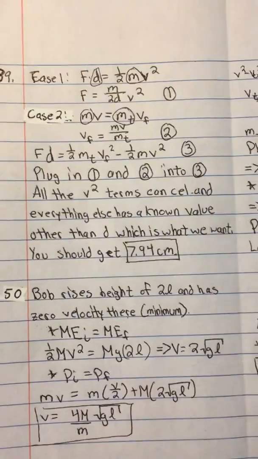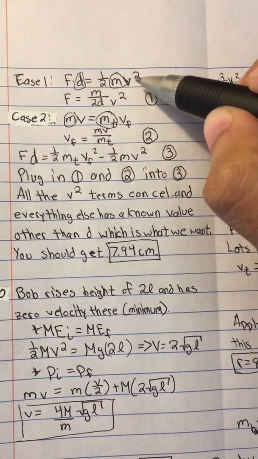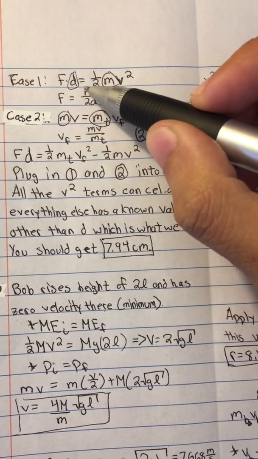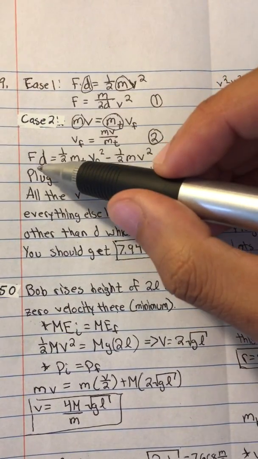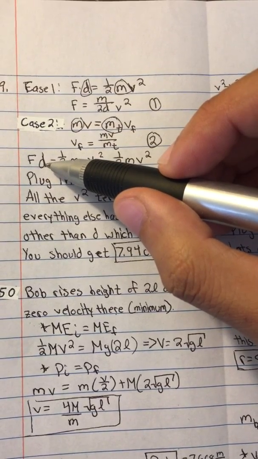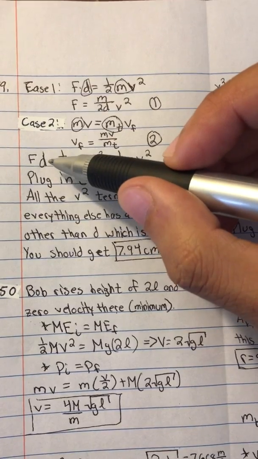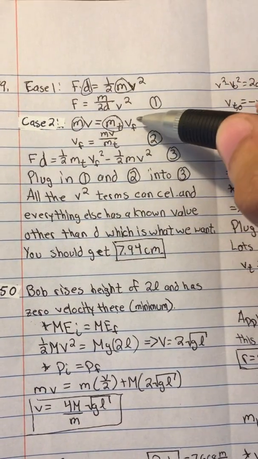So for case 1, we got this equation, no problem. All I did differently is I said F is in terms of V. This mass and this distance are known. Keep in mind that this distance and this distance are not the same. This is the known distance and this is the unknown that we're looking for. I just didn't want to give it a different subscript, but everything else is consistent.